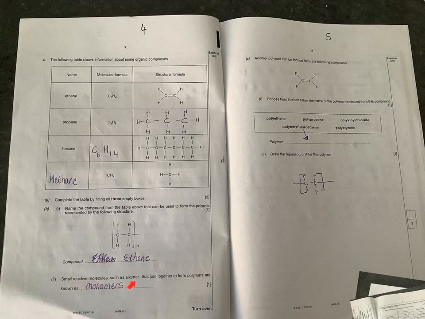Small reactive molecules such as alkenes joined together to form polymers are known as monomers. Another polymer can be formed from the following compound. Choose in the box below to name the polymer. It's polytetrafluoroethene. Draw the repeating unit of this polymer. Remember, move the F's up and remove the double bond. Okay, one thing I have forgotten there is to make sure you put an n.